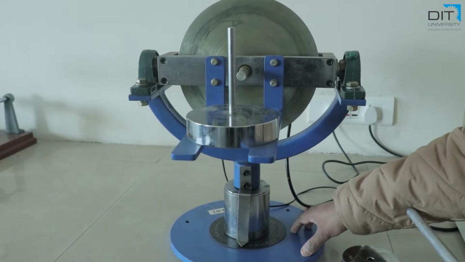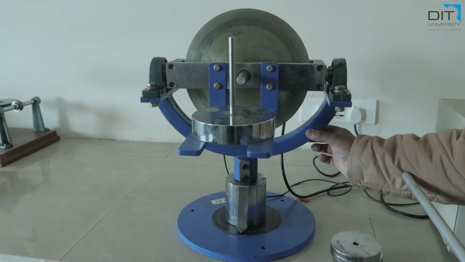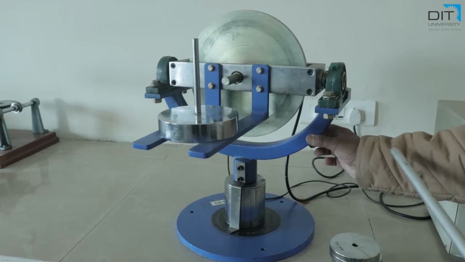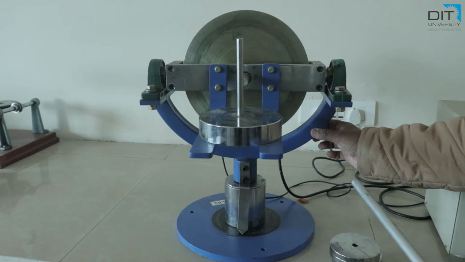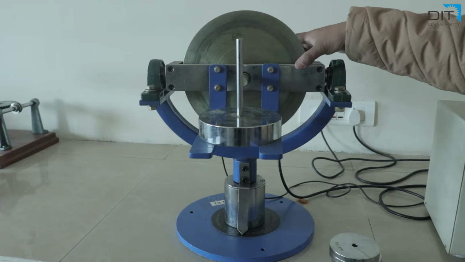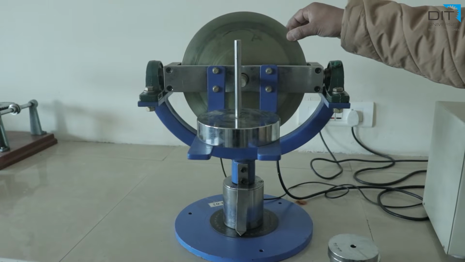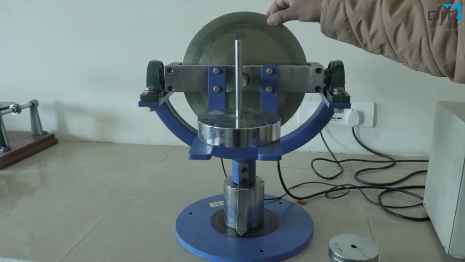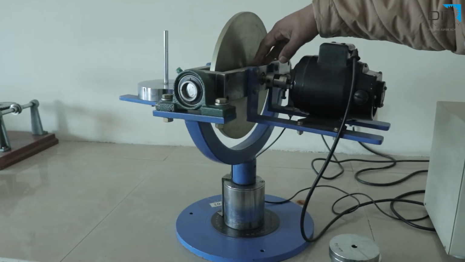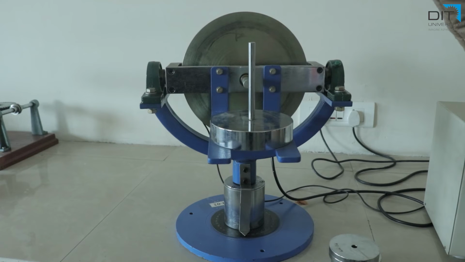On this base, this frame is fitted, which can be rotated about the vertical axis, right? Y-shaped frame is there, and on this frame another bracket is fitted where this wheel is mounted on 2 bearings, right? Bearing 1 and bearing 2, just to minimize the friction, right?